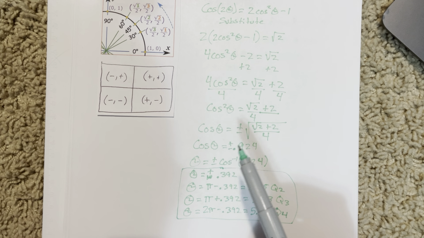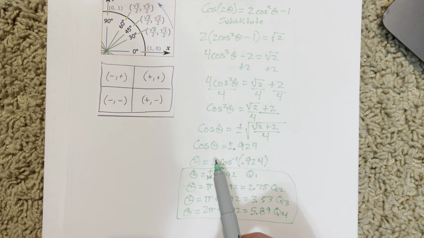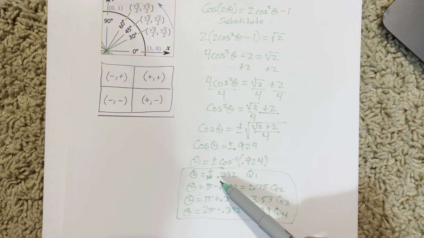for this equation. I just want to point out again that this said plus minus, and we used 0.392 that way. We said plus, plus, and then minus, minus to find the 4 quadrants.